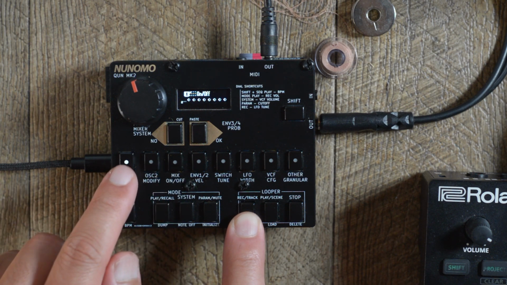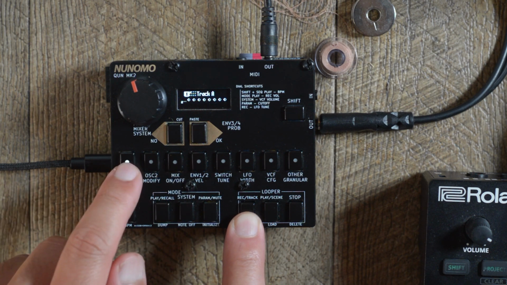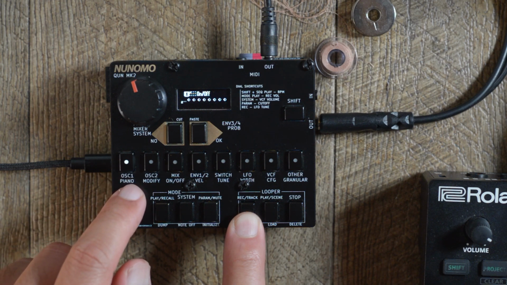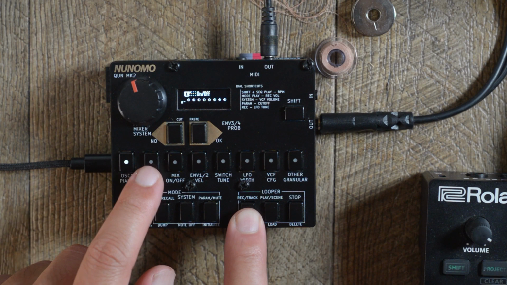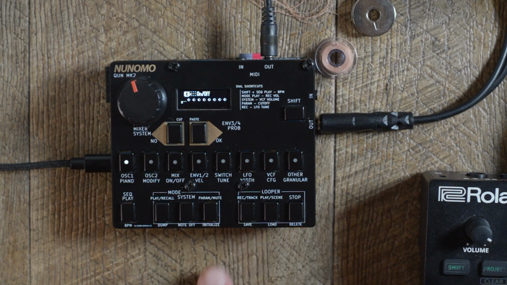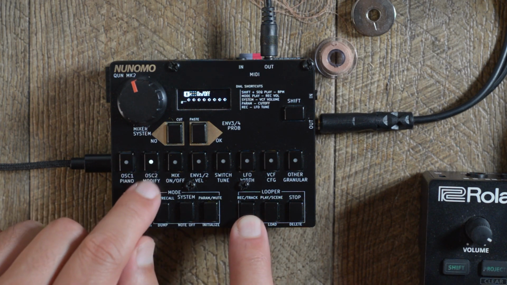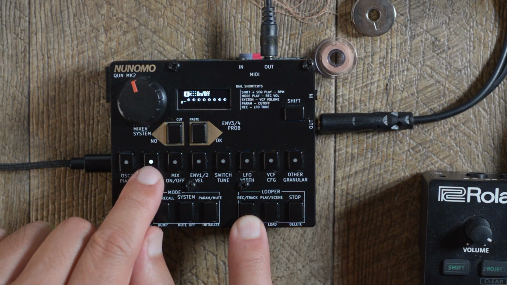So now the first one is solid. That means track A is selected, but now I wanna switch to track B, so press button B. And now track B is selected, and now it's solid.